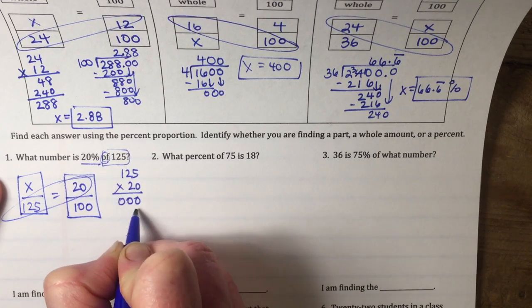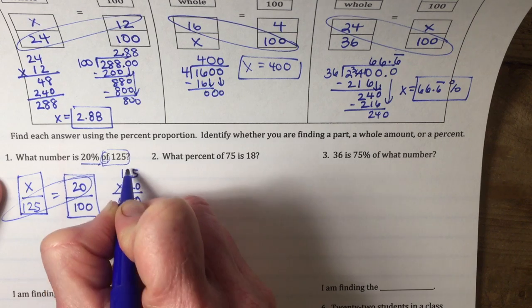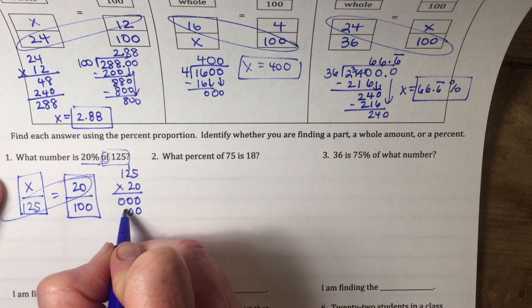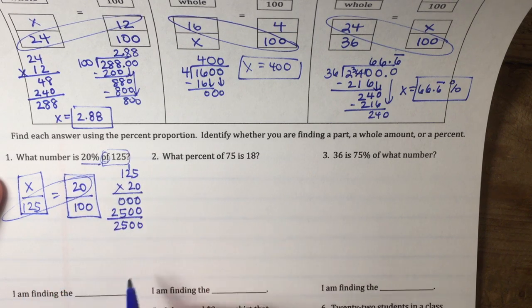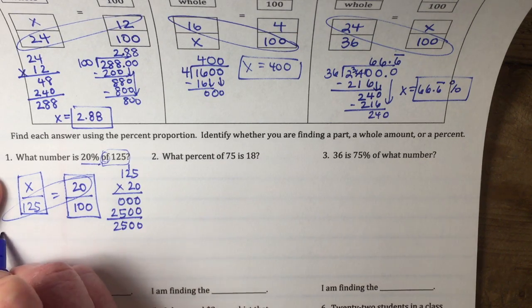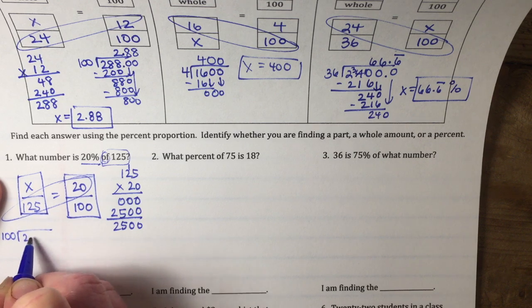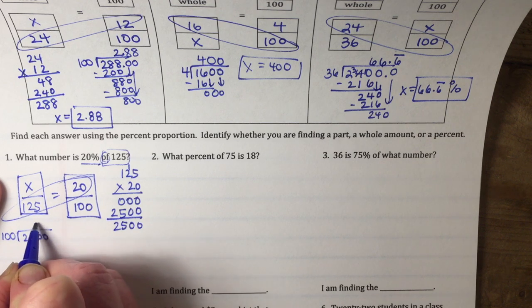gives me a row of zeros, and then I start with a 0. 5 times 2 is 10. 2 times 2 is 4, plus 1 is 5, and then 2 times 1 is 2. So I add these up to get 2,500, but I still need to divide by 100. So when I divide 100 into 2,500, they'll go into 250 2 times.